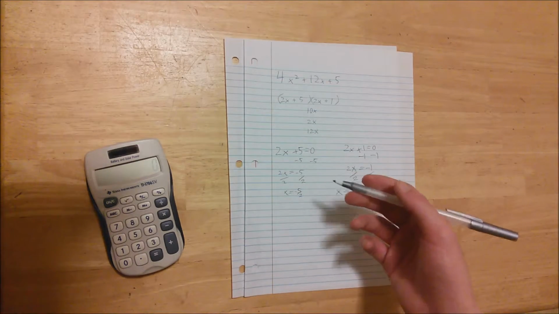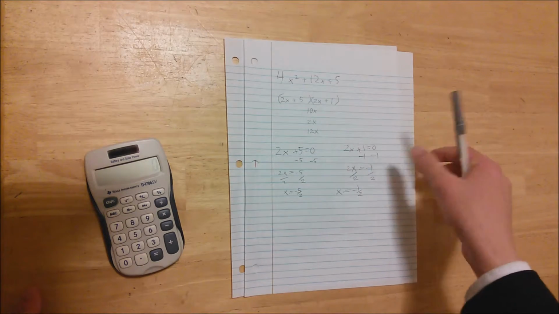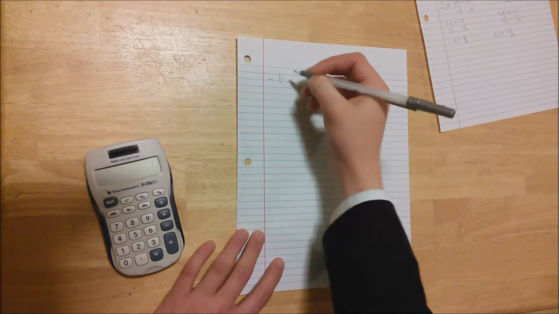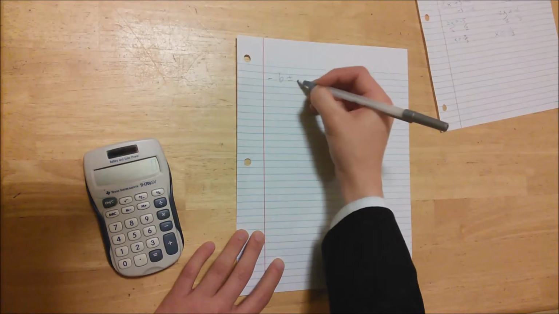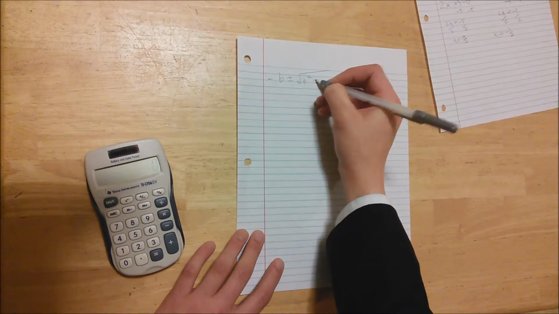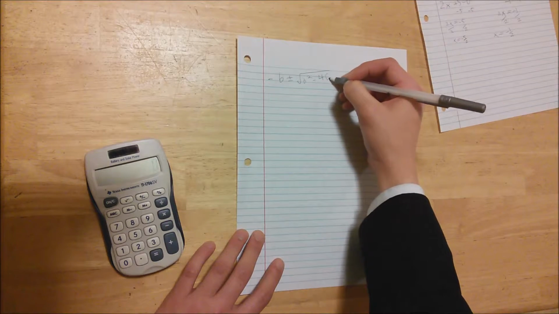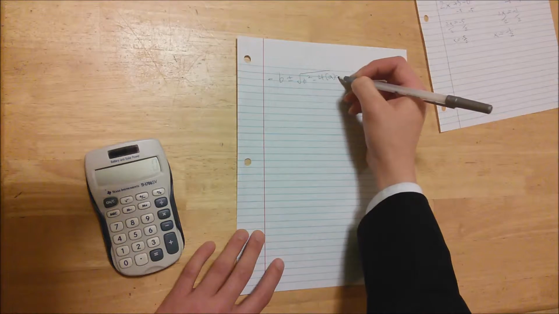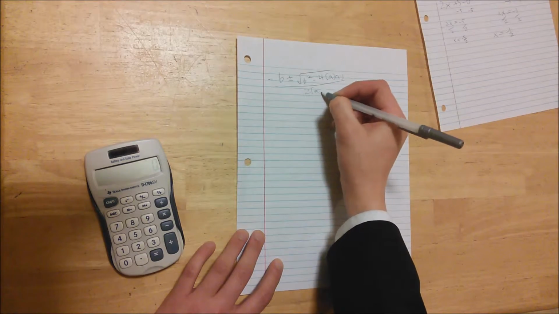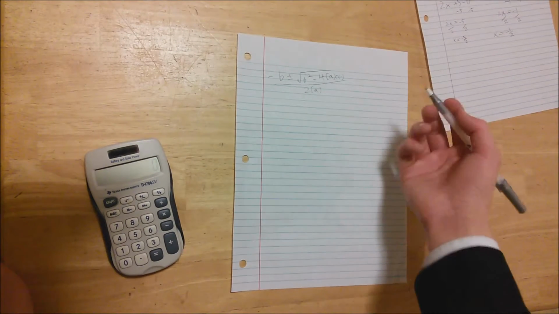The other way to do this problem is the quadratic formula. The quadratic formula is negative b plus or minus the square root of b squared minus 4 times a times c, all over 2 times a. And we basically fill it in with the problem.